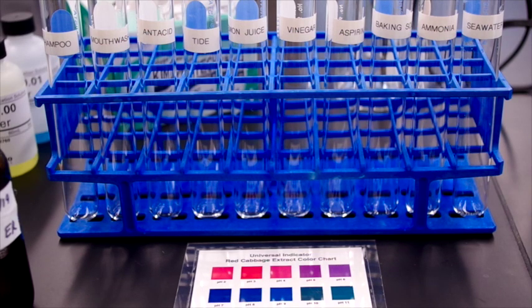So what we're going to do first is prepare each of our 10 household liquid solutions, and then we are going to add the cabbage indicator to each test tube and then mix them up and record the color. There should be an obvious color difference for many of these, and hopefully it's visible on the video.